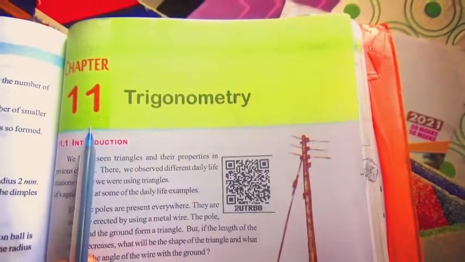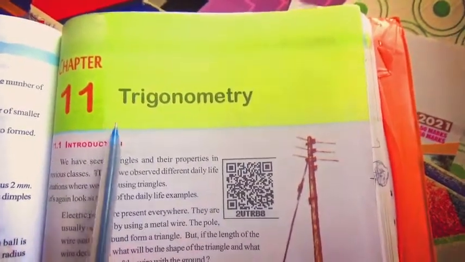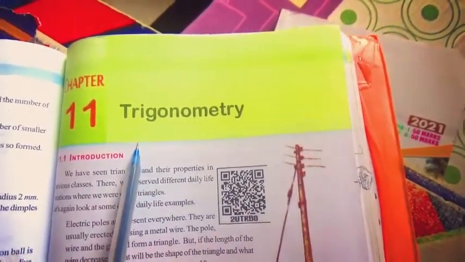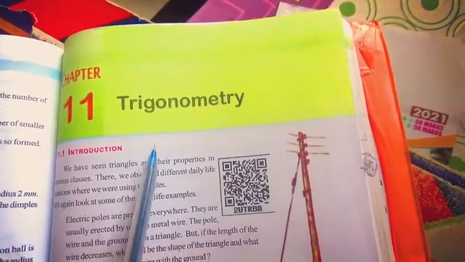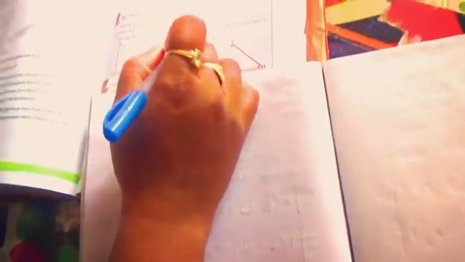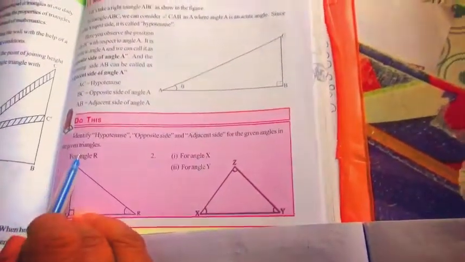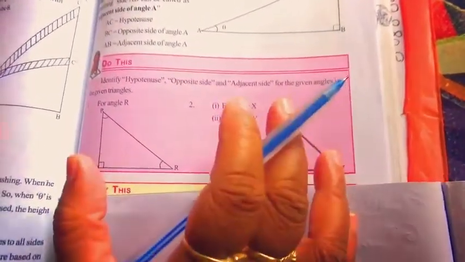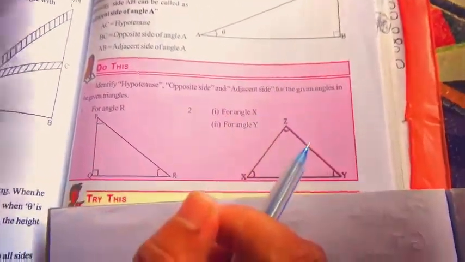Hello everyone. Today I'm starting this chapter, trigonometry, in the 10th class textbook AP Telangana. That is the 11th chapter in your textbook. I already explained the introduction part of this chapter for the students before, so I'll start from the exercises.